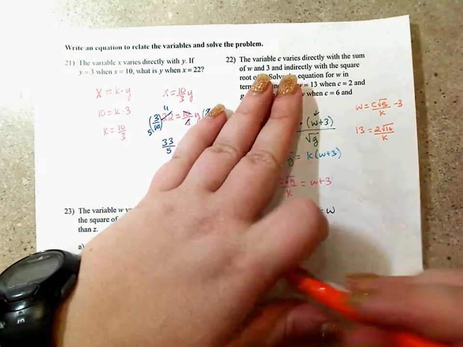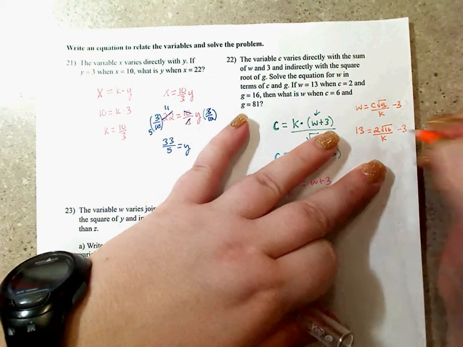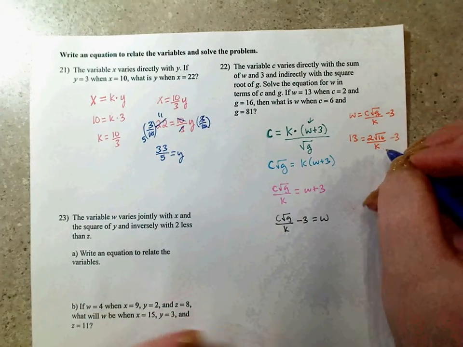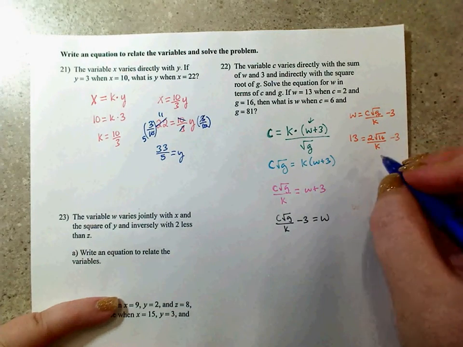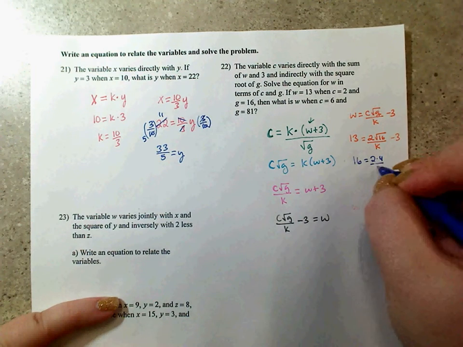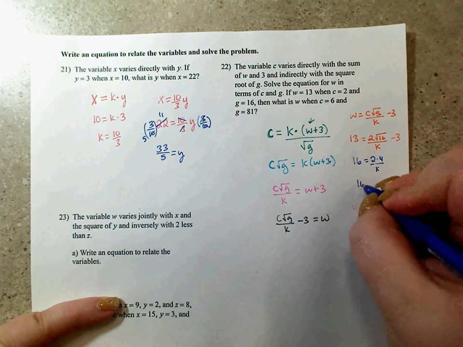Okay, so minus 3. Okay, so now we're going to solve for k. The first thing you want to do is add the 3. So you get 16 equals 2 times 4 divided by k. 16 equals 8 divided by k, multiplied by k divided by 16, k equals 1/2. That's a little bit better.